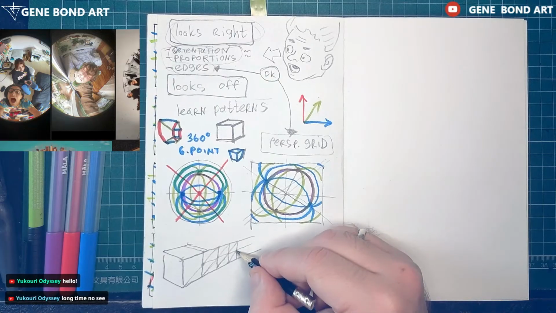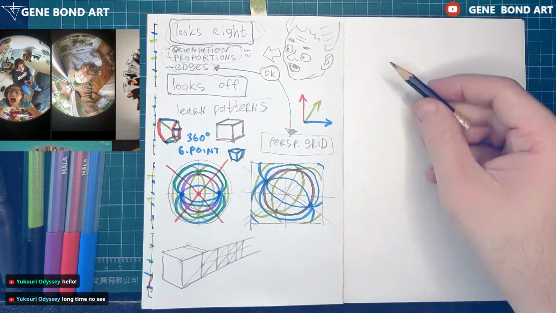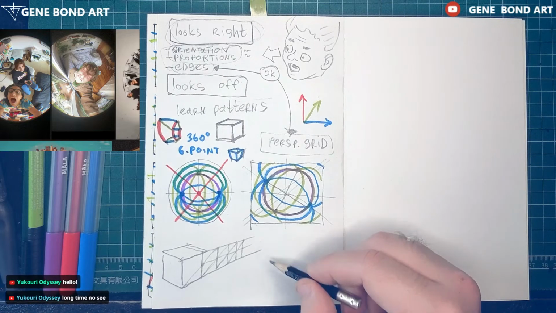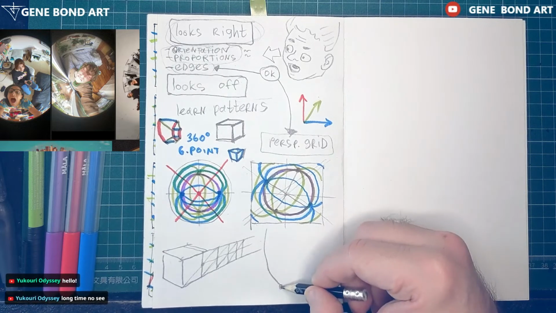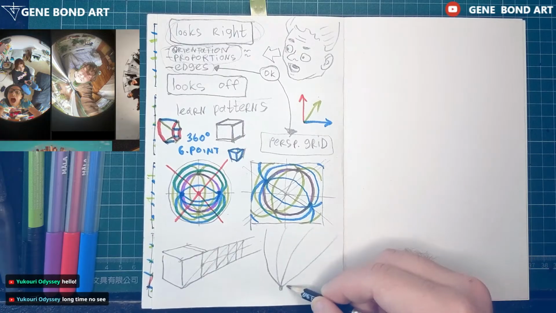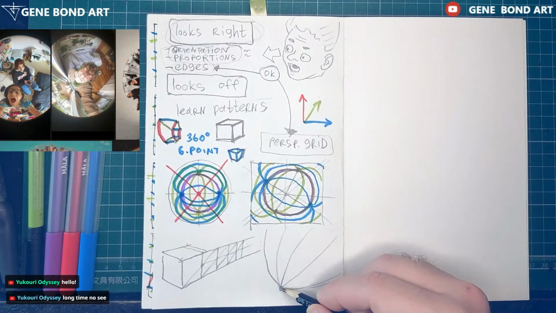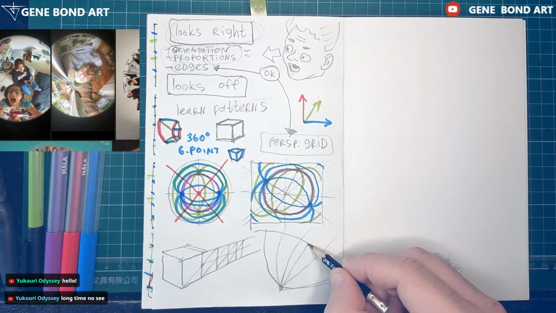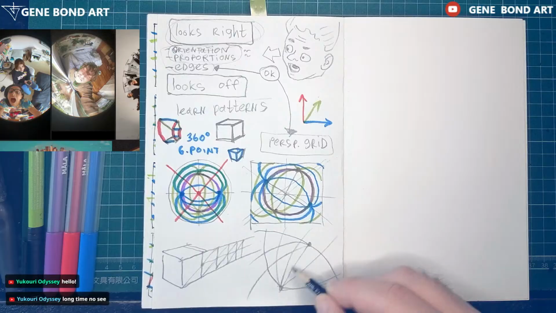And I can do this with these boxes even in a crazy fisheye perspective. Let's say like this. So it's a Z.